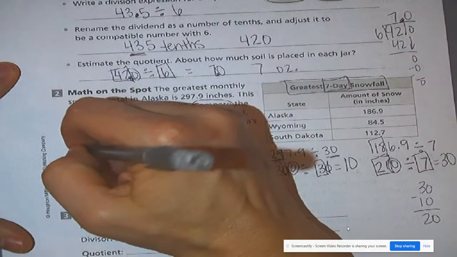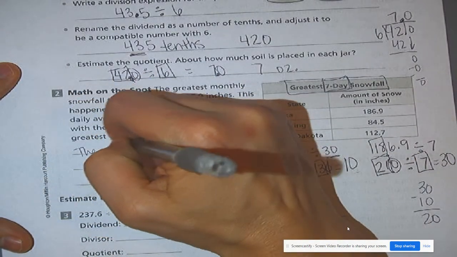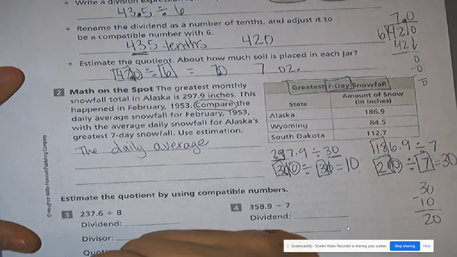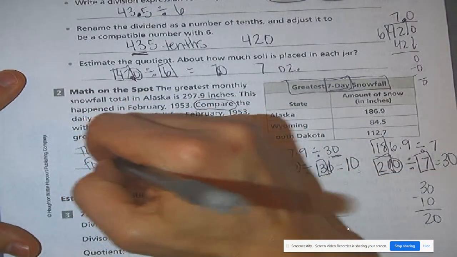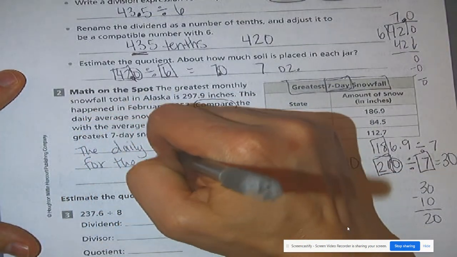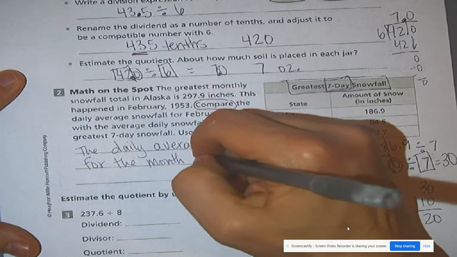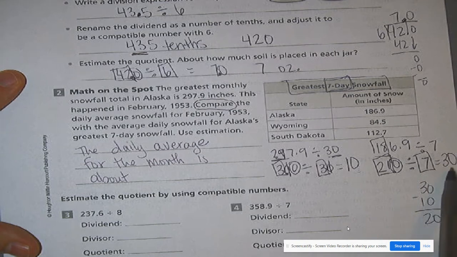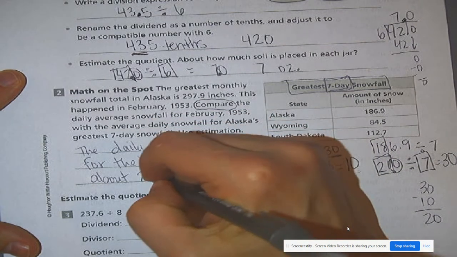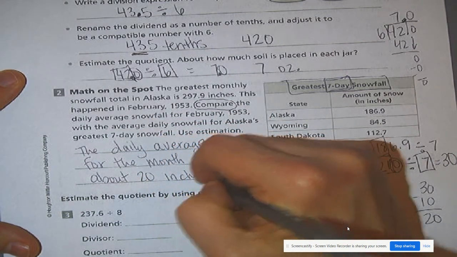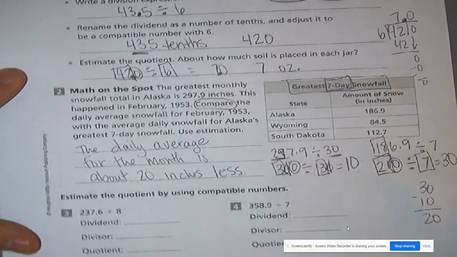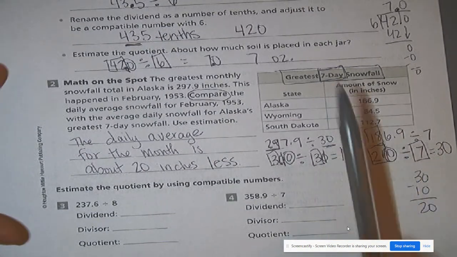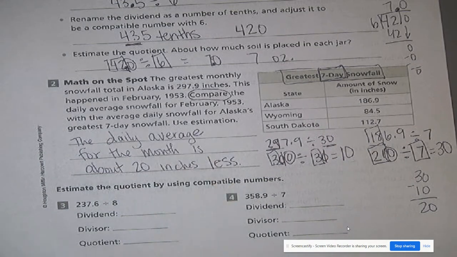So the daily average for the month is about, okay, so this one's larger. So we know it's 20 inches less, okay? So the daily is 20 inches less than the 7-day because they asked us first to compare that.